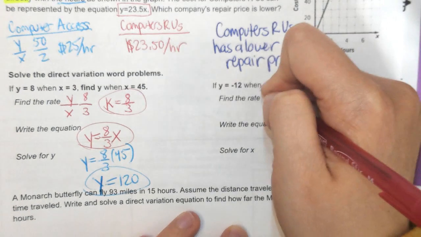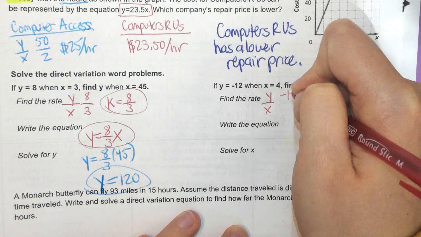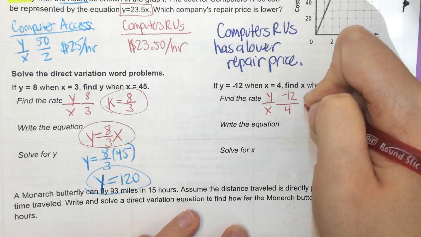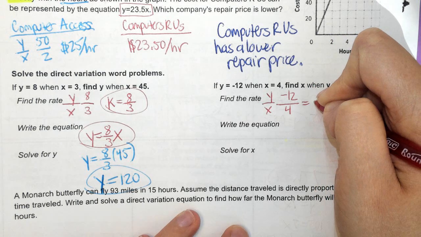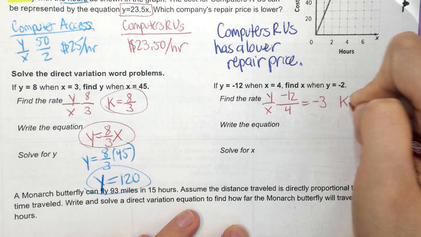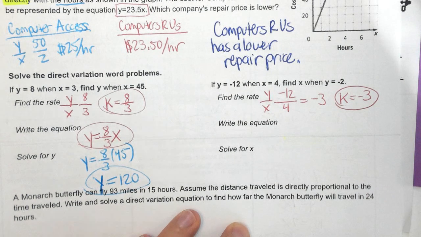Okay, Xander, for my rate. Y over x. What was your y? -12. What was your x? 4. So when you simplify, that's... -3. I'm sorry? -3. So my k is -3. Very good. So then what is my equation, Braxton?